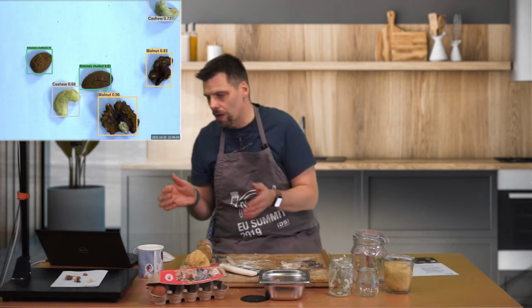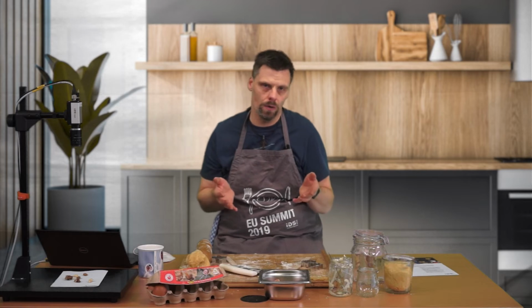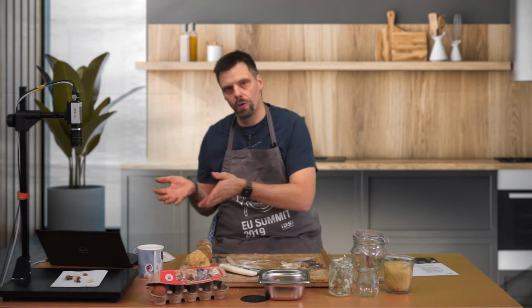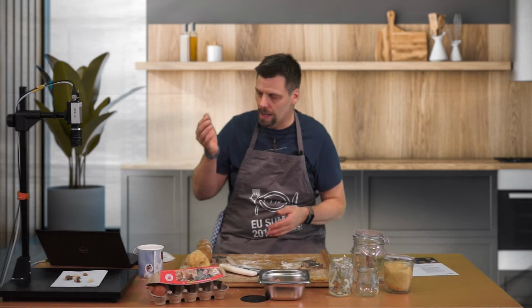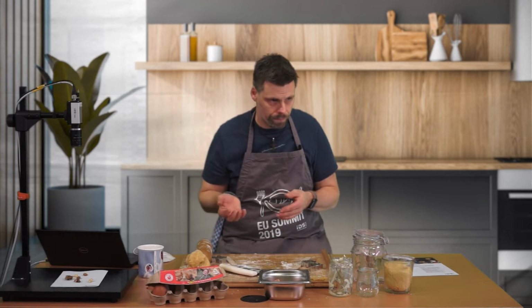And there you see what an object detection network is doing. It locates objects in an image and puts a bounding box around it, gives it a name, so that you on your screen know, okay, this is an almond, this is a walnut, or this is a cashew.